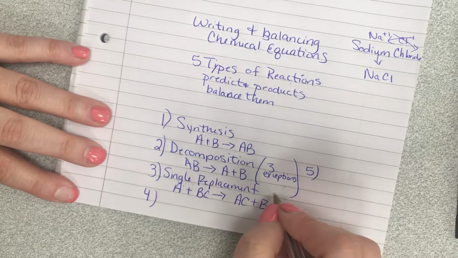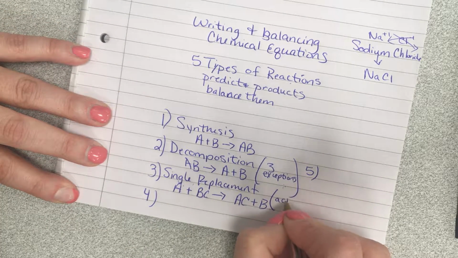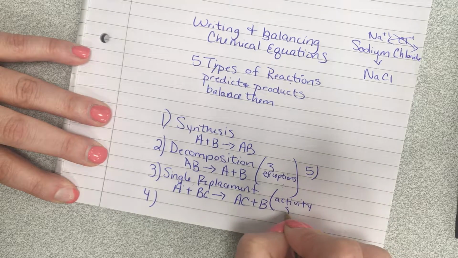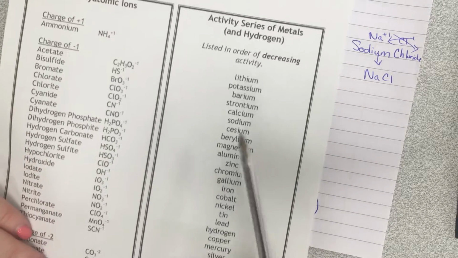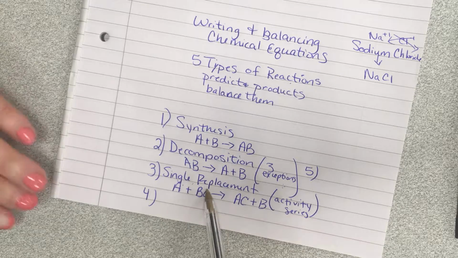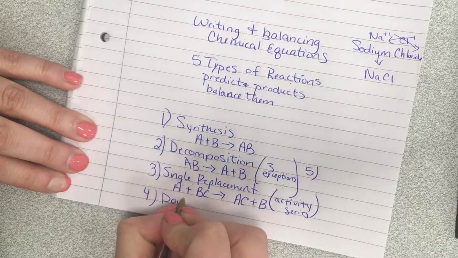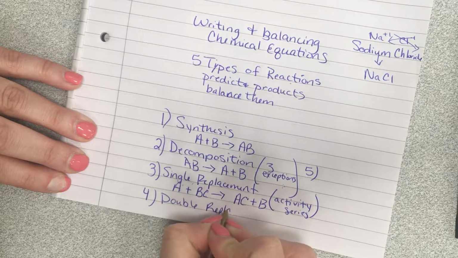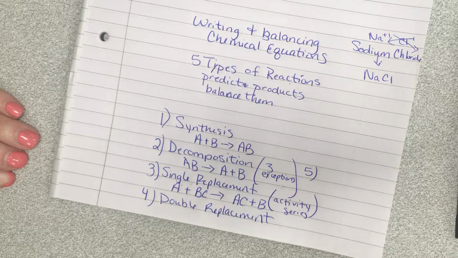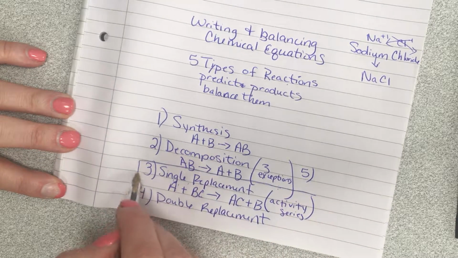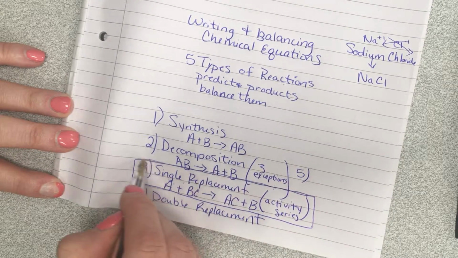So on this single replacement, that's where you look at the activity series, okay? That's the only one where we're going to look at this side. This whole side is only for single replacement, okay? Then we have double replacement. Just assume that reaction is going to take place, just like you're going to assume this one, and this one, and combustion will take place, okay? The only one where you have to decide whether that reaction will happen or not is the single replacement.